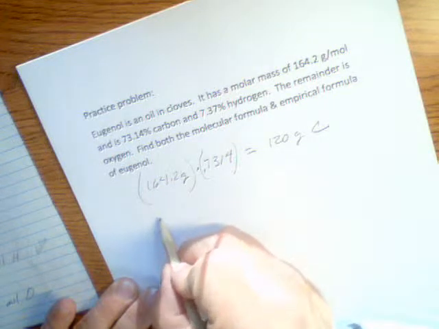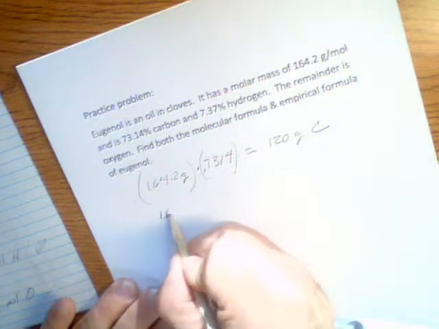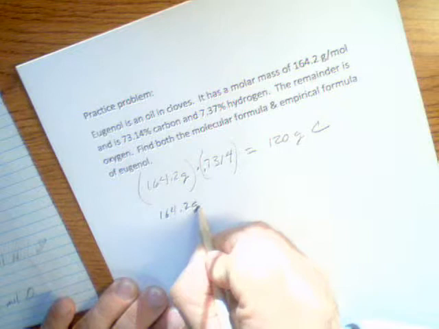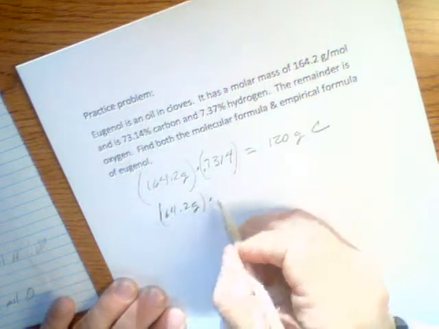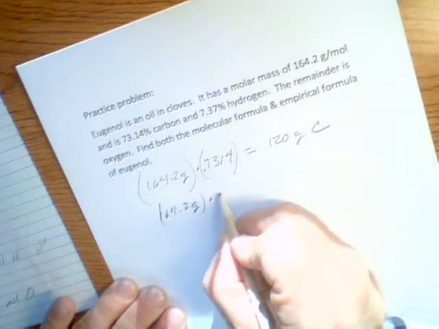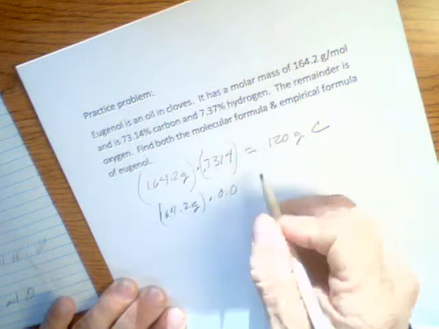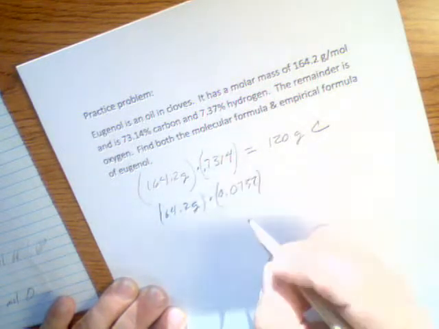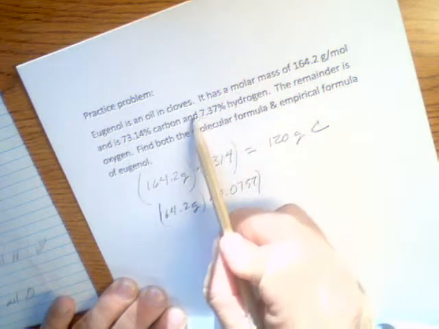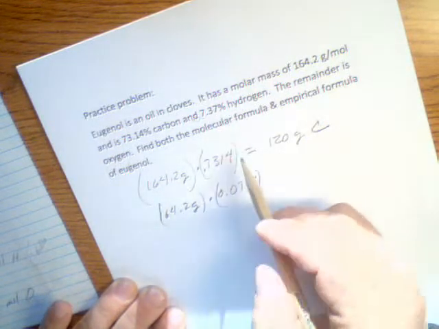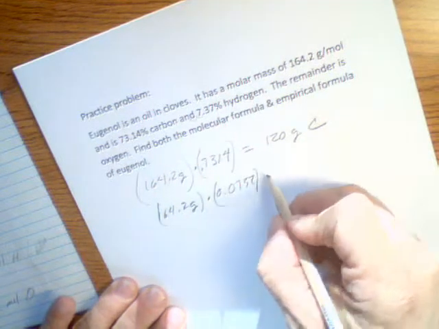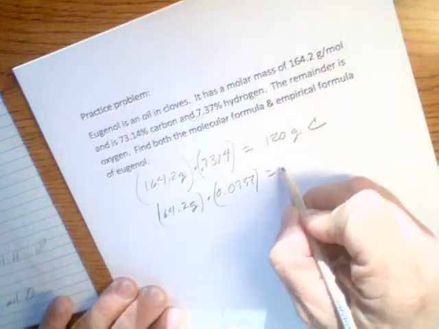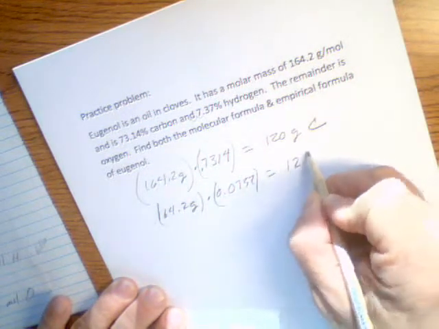And then we'll do the same thing for hydrogen. 164.2 grams times the 0.0737. I just moved it 2 places to the left. That's all I did. Alright, because this is a percentage, I need the decimal. I can't multiply by the percentage, it's way too confusing.